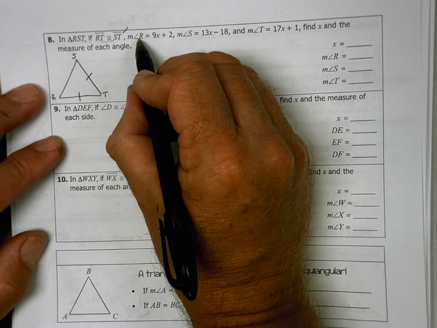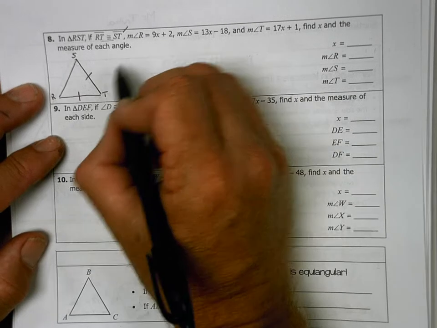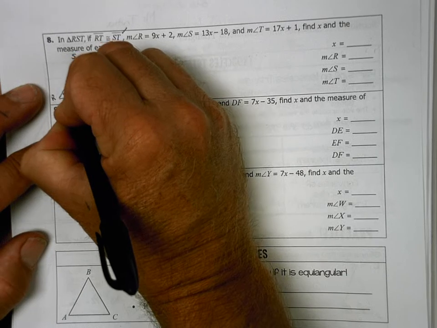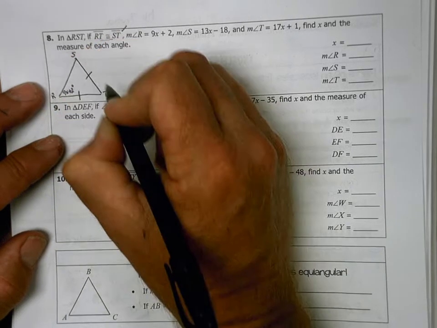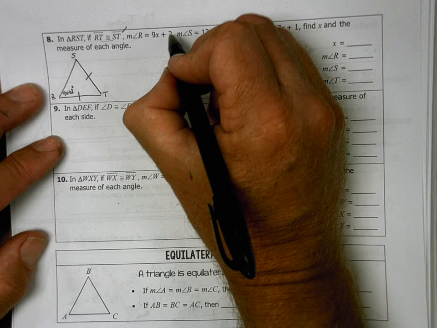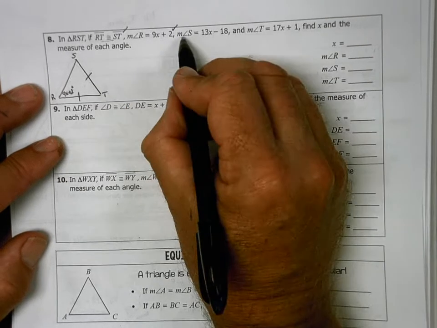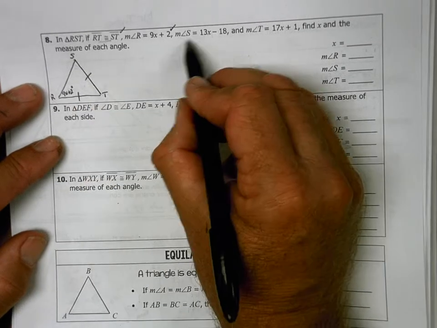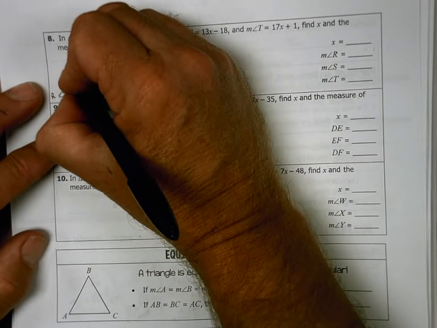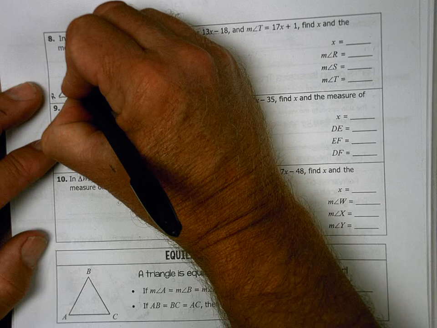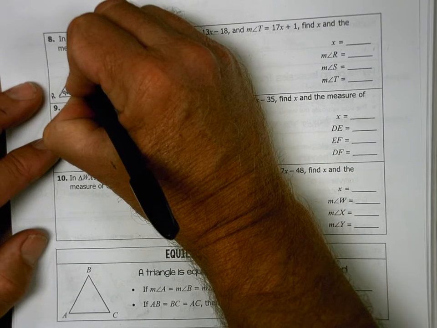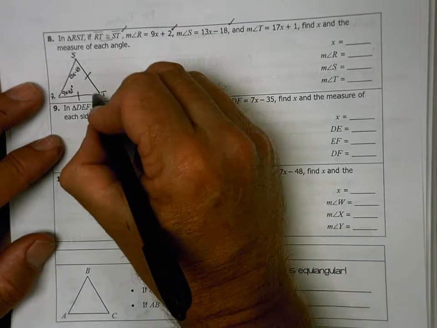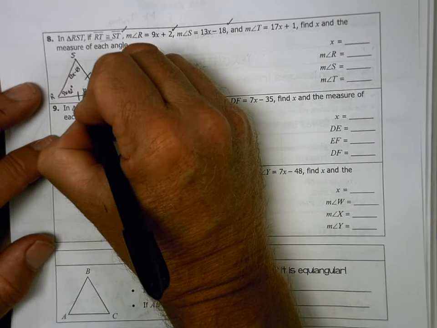The measure of angle R is equal to 9x plus 2. So inside R, I'm going to write 9x plus 2. Whenever you're told an angle, you always want to write it inside the picture. I'm going to put a check there. I'm putting checks every time I denote what the information gives me. The measure of angle S is 13x minus 18. So angle S is 13x minus 18. Okay, I'm going to put a check mark there. And the measure of angle T is 17x plus 1. So this angle is 17x plus 1.